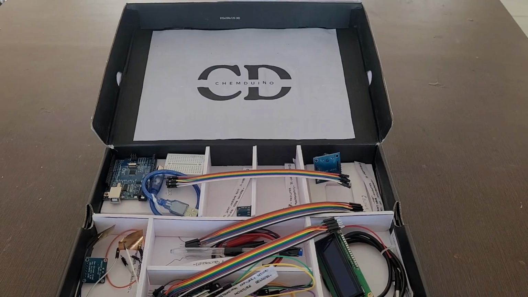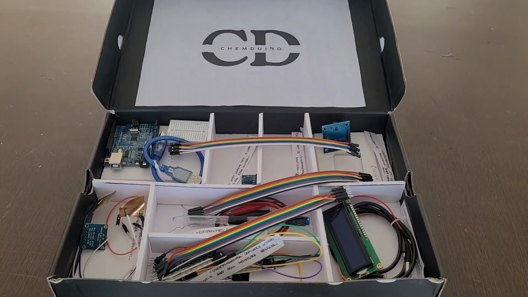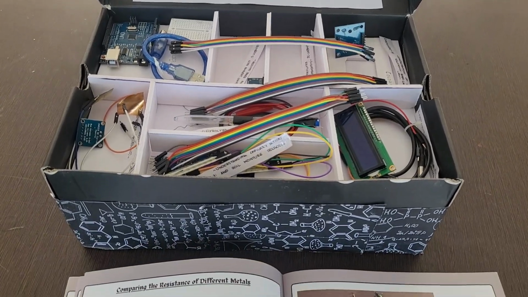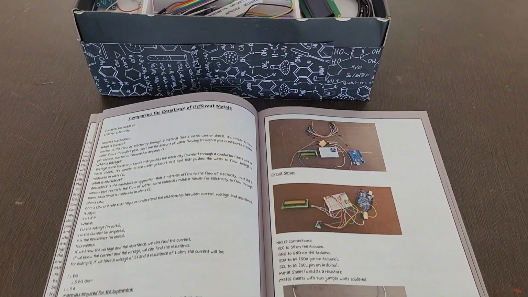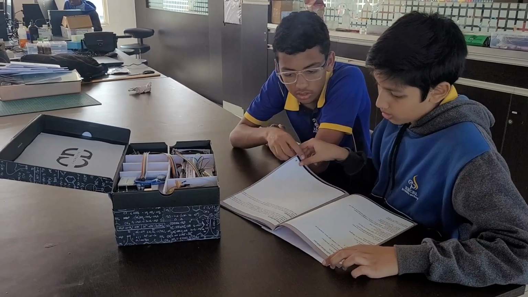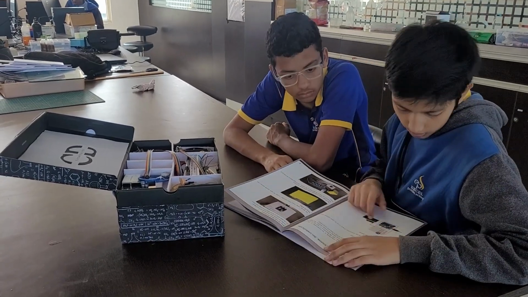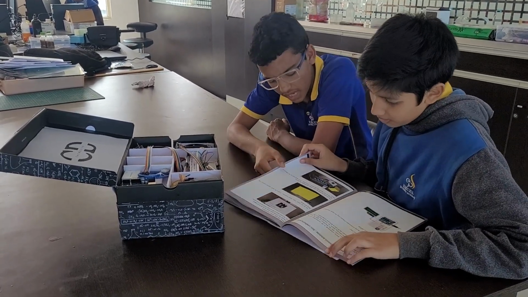The Chemduino kit comes with a manual, all the electronic components, chemical salts, and labware required for the experiments. The manual includes concept applications, circuit diagrams, Arduino codes, images of experimental setups, and recommendations for the appropriate grade level for each experiment, along with the corresponding chapter name from the NCERT textbook.